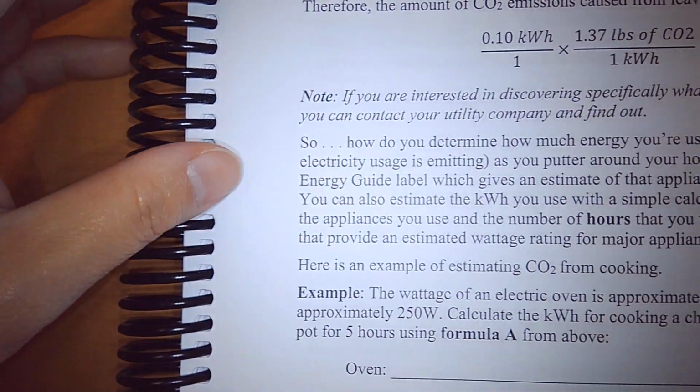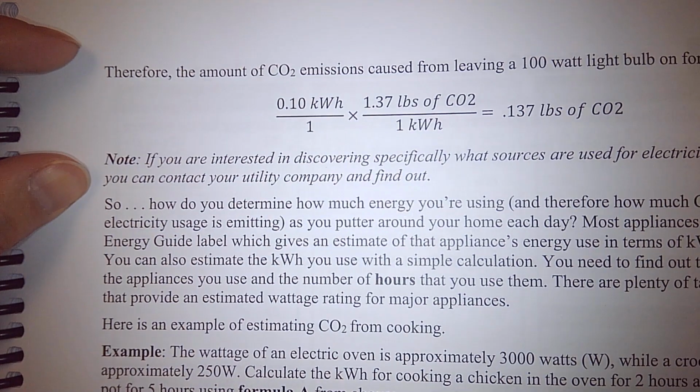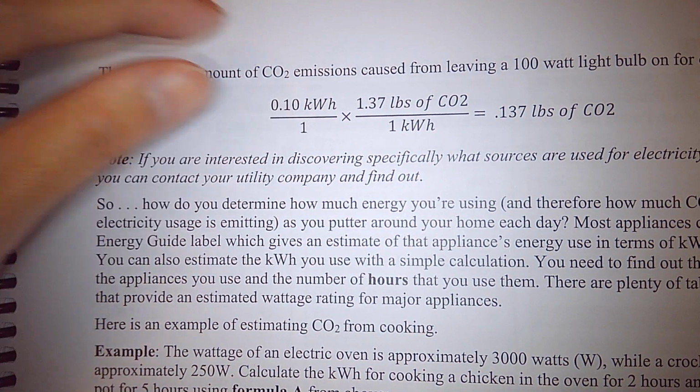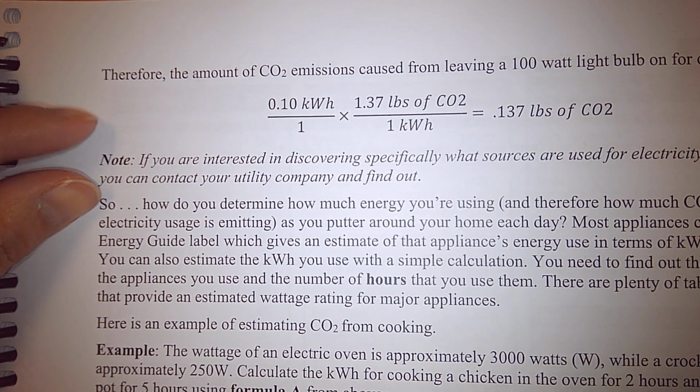Can you also read, because this is continuous? Read this top part and also this note sentence, okay?